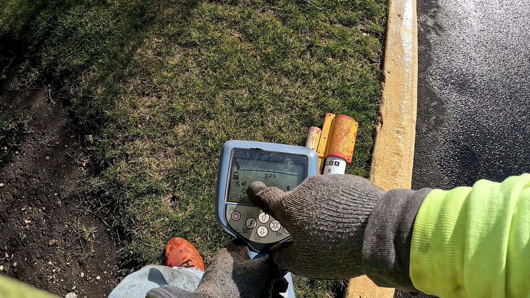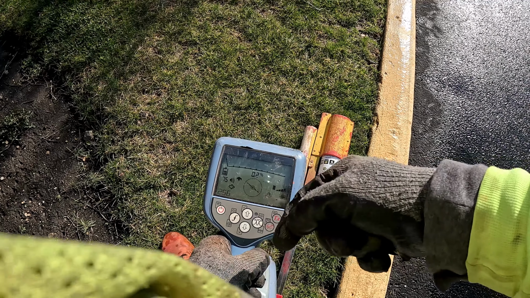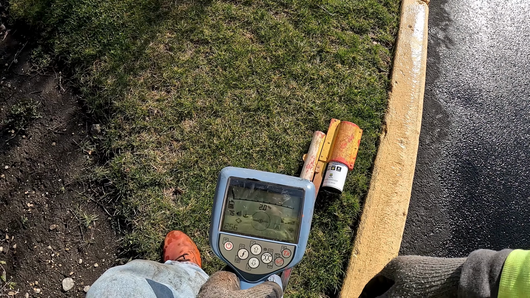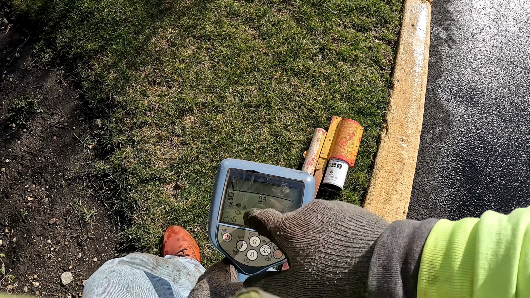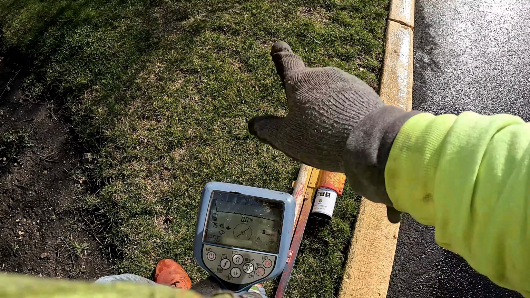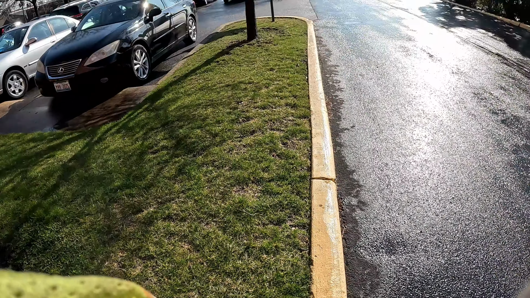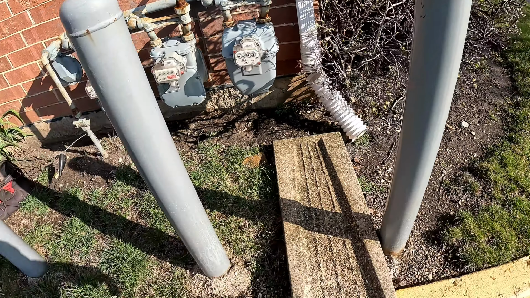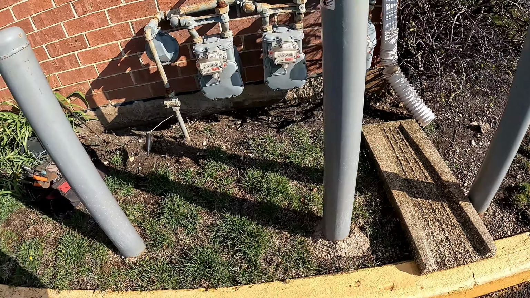Anytime this arrow points towards your box, that's indicating you bled onto a different utility, because your current direction will point away from your box. This arrow should point away from your box, because that's where your current is flowing. If it's pointing back towards the box, that means you're not on your utility.